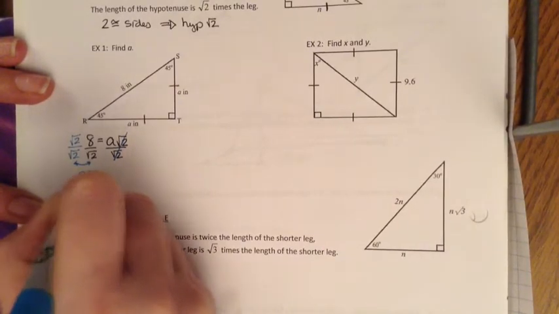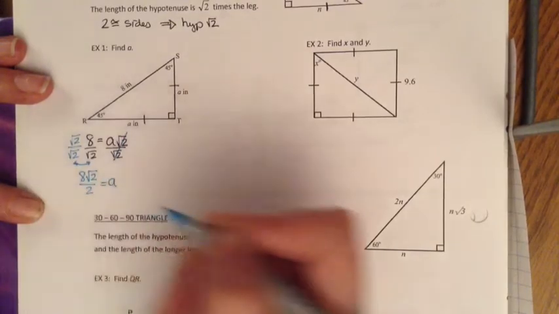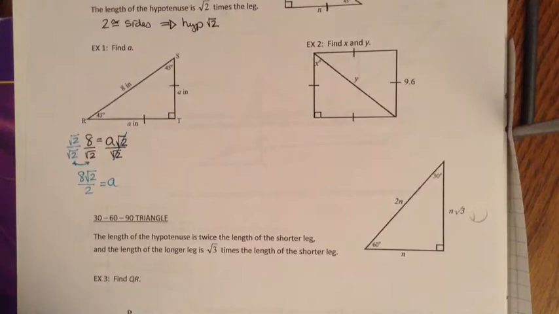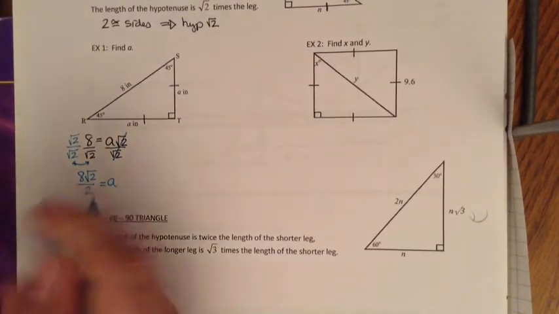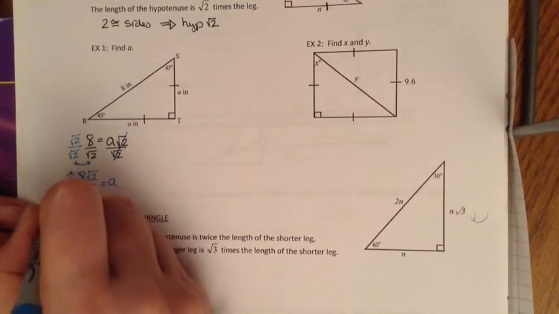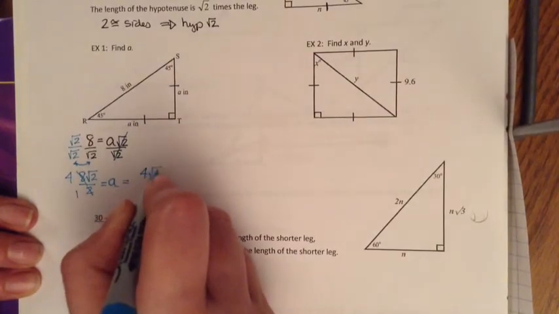So I have 8 root 2 over 2 equals A. And then I can actually reduce that. I'm able to reduce 8 divided by 2. So that is actually going to equal 4 root 2. So A equals 4 root 2.